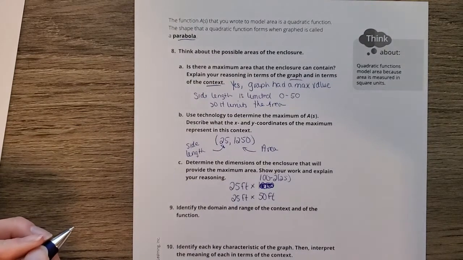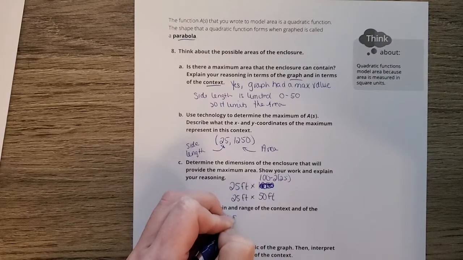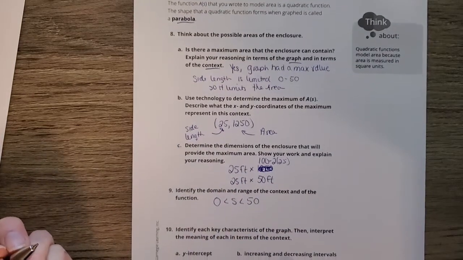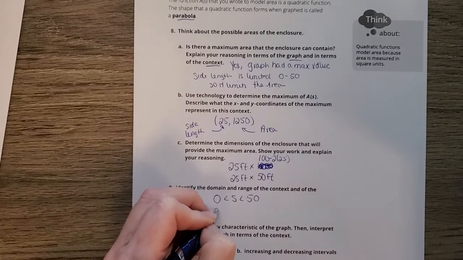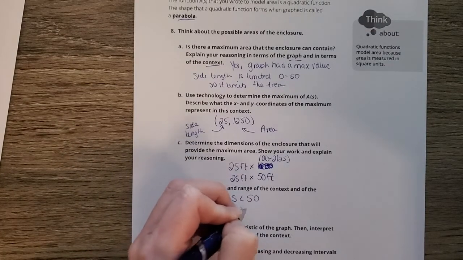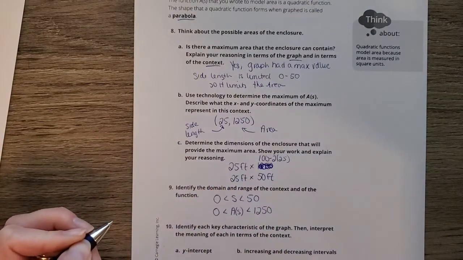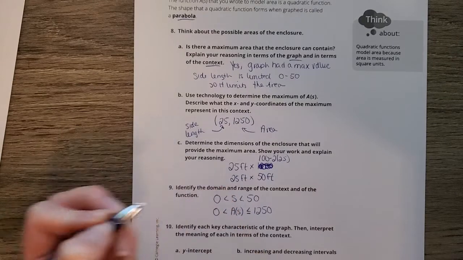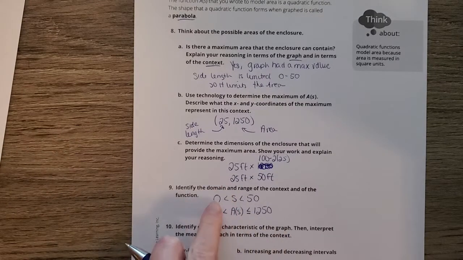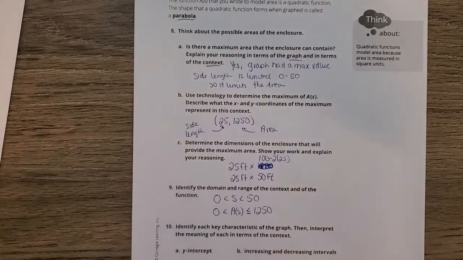Okay. And then it says identify the domain and range. So again, for the side length, it's anywhere from 0 to 50, not including those values. And the area is anywhere from 0 to 1250. And we can get to 1250, okay, because we know that was part of between the 0 and 50, the 25 is included, so the 1250 is a possibility.